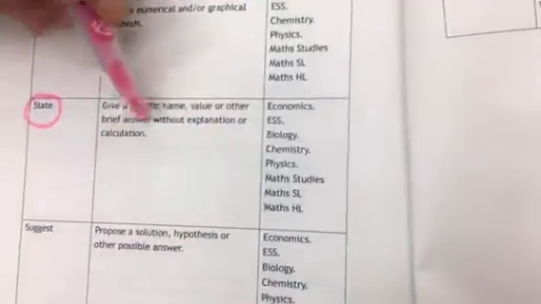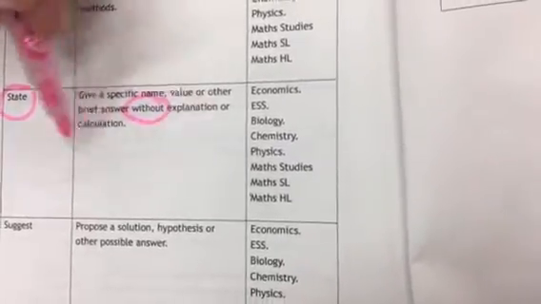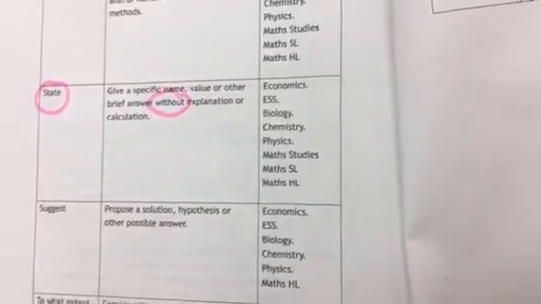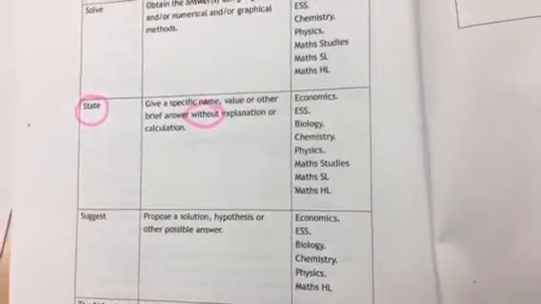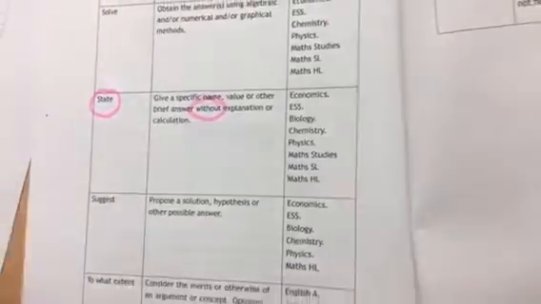So state here, okay, now if you say state, it says here, give a name, value, or brief answer, and here's a keyword without explanation or calculation. You don't need to do that. So don't waste your time in the exam calculating or explaining why you've come to your statement, okay? So that's why it's really important to do that in the exam.